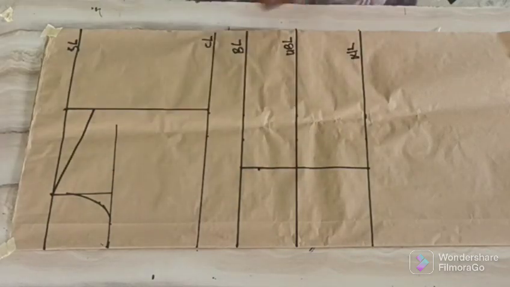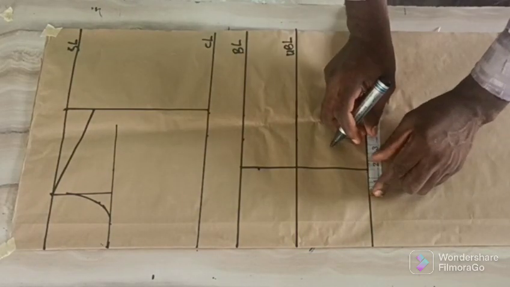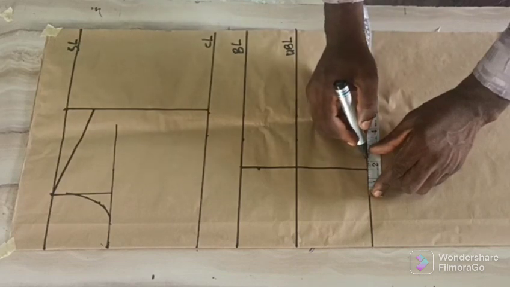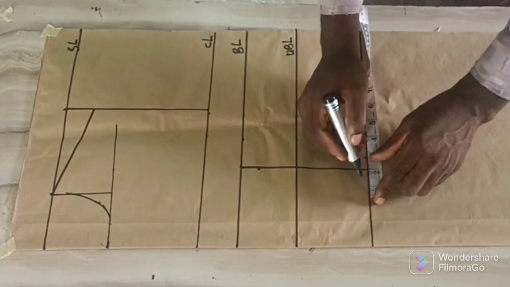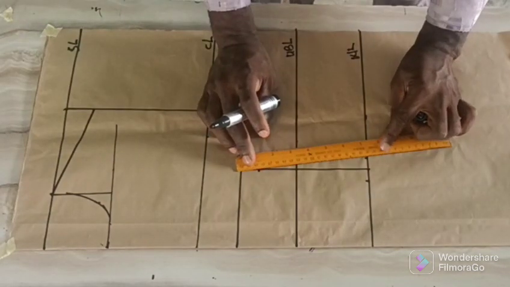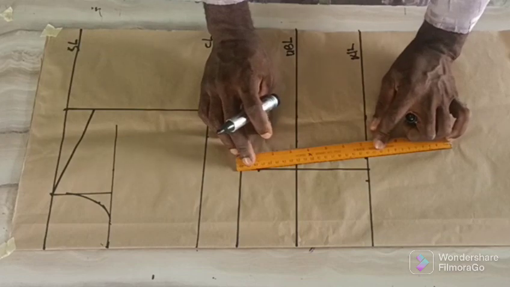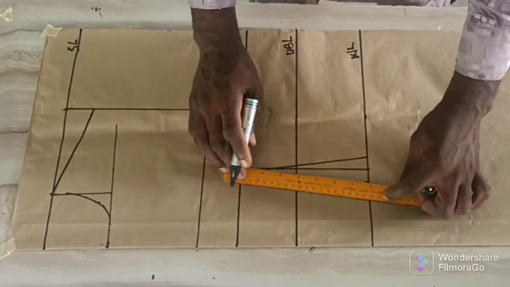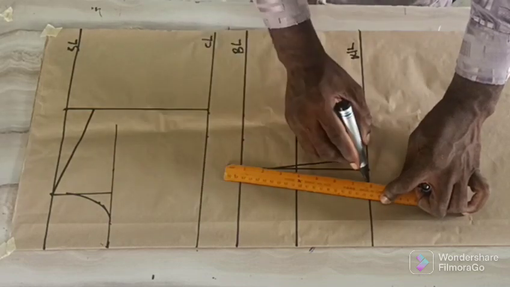We are going to introduce a new bust point, which is 3/4 inch down from the initial bust point. Then we'll go to the waistline and introduce our dart spacing, which is 3/4 inch on both sides, making a total of 1.5 inches. We draw the dart legs. This represents the dart legs. So we've inputted the dart.